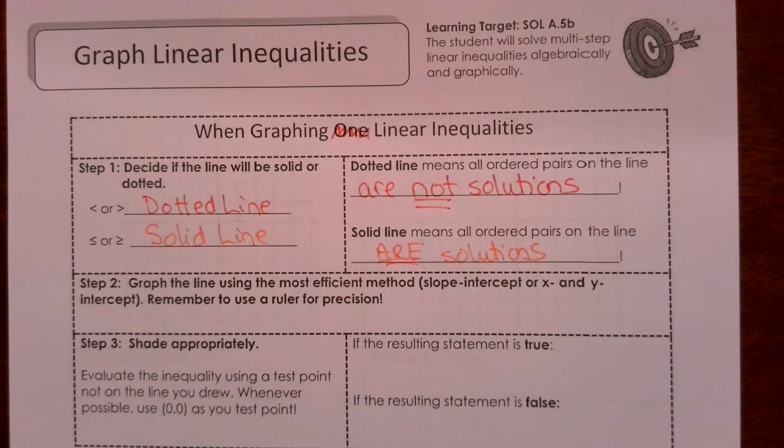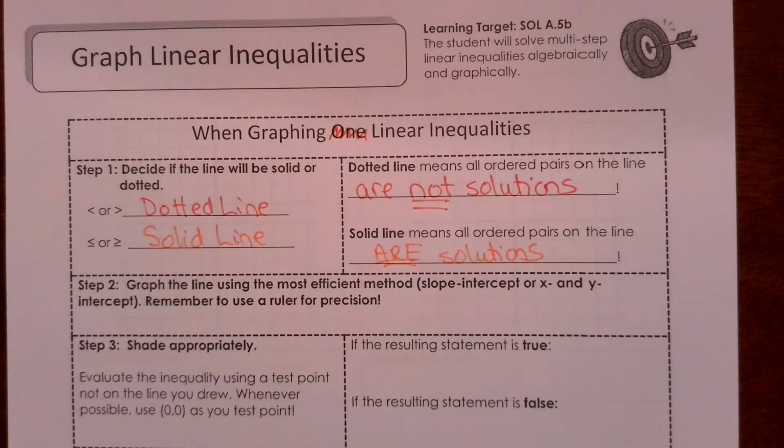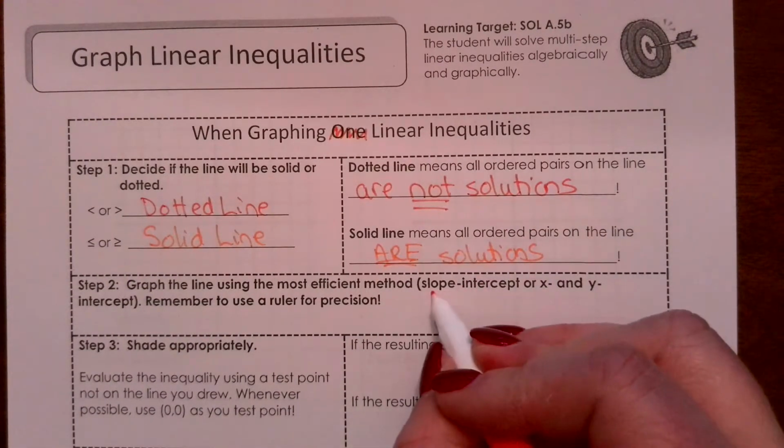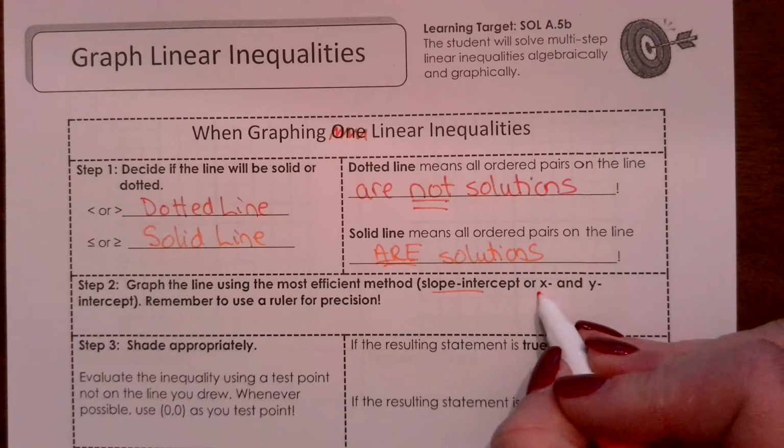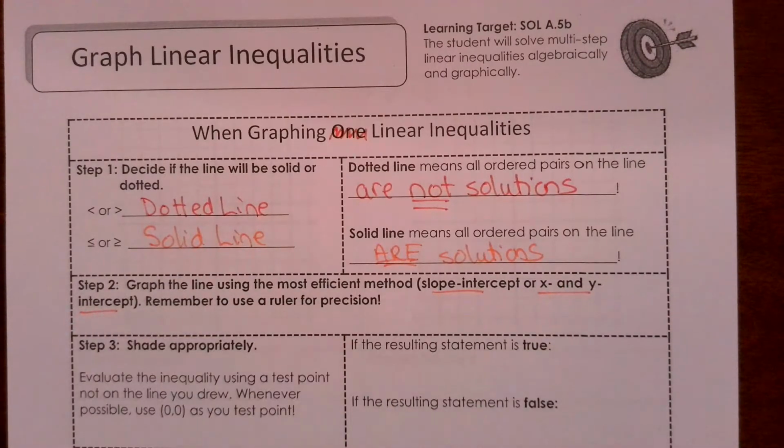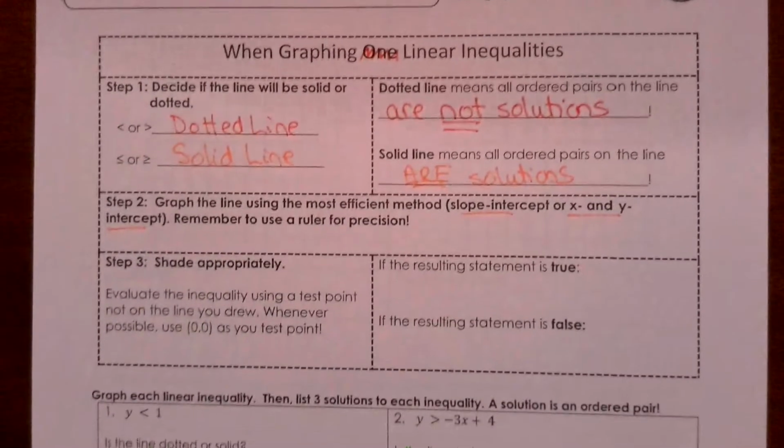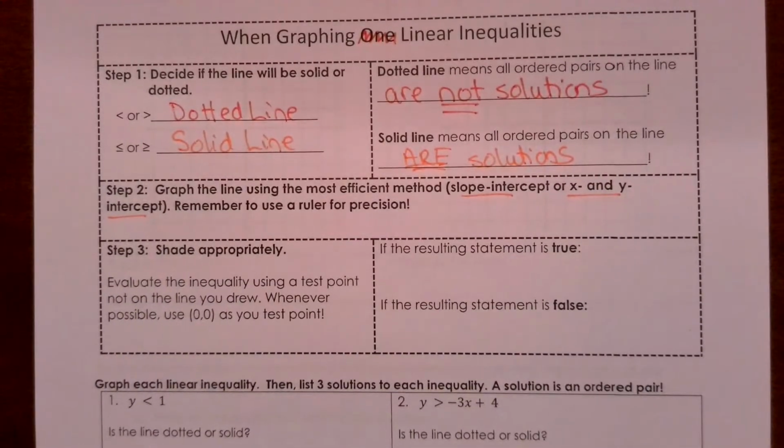As with graphing linear equations, you should use the most efficient method to graph. That might be the slope-intercept method. You might use the x and y intercepts if this equation is written in standard form. You might even use a table of values. Try to use a ruler for precision if you can. The final step of graphing a linear inequality is to shade appropriately.